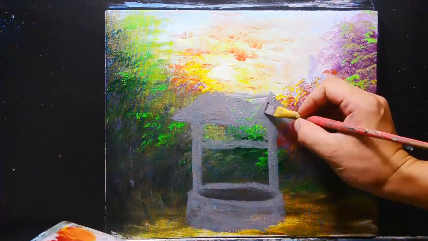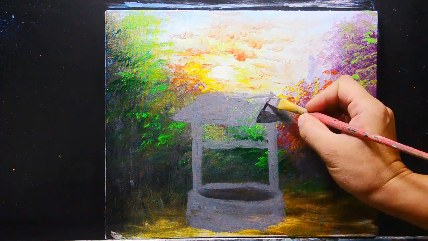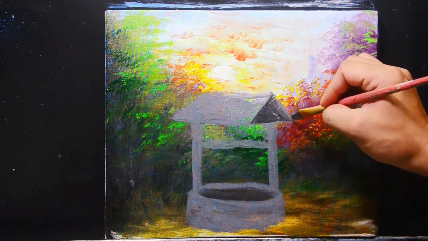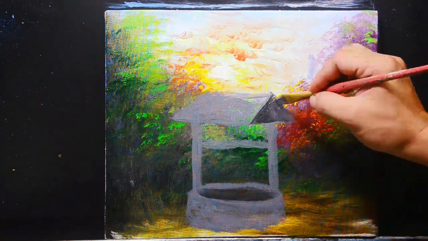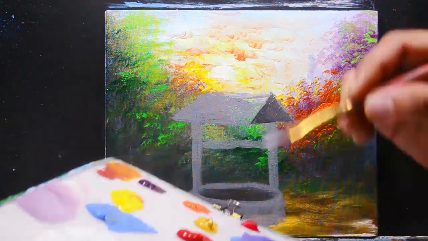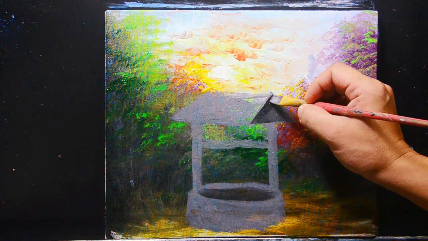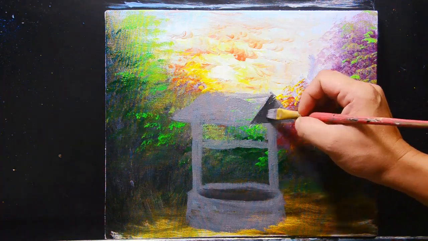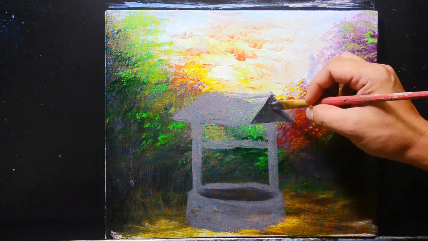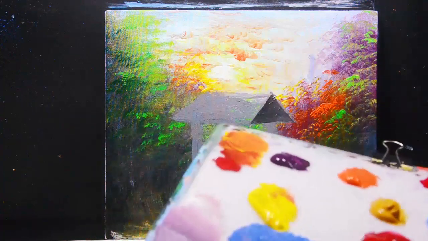And also this one here. I'm gonna use the Mars black color under the roof. Just looking good in that area there for the base color. More Mars black color here, because this area is the dark portion, the under the roof shading. Just looking good in that area there.